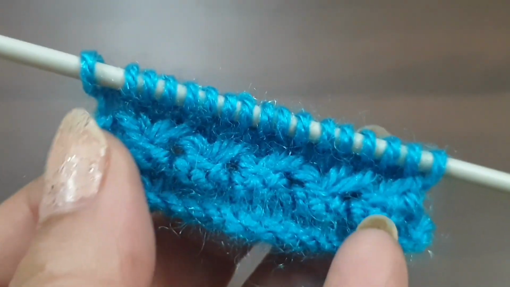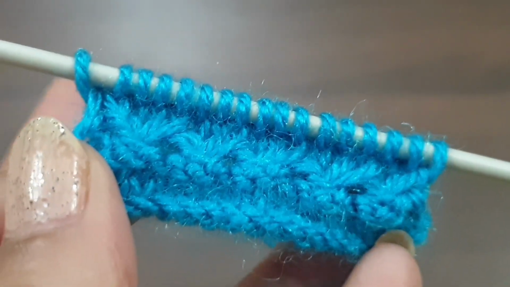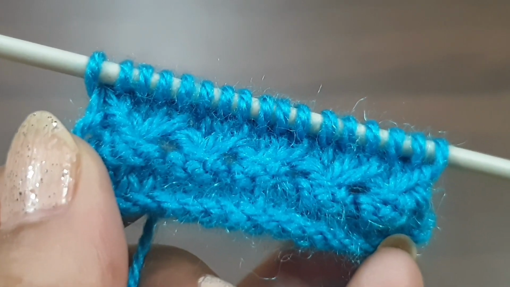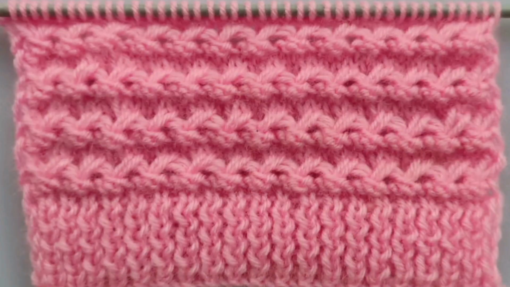In this way we repeat these 1 to 4 rows, and after repetition of 4 rows this pattern looks like this. You can apply this pattern in any kind of your project like ladies cardigan, lady jacket, girls top, baby sweater, gents half sweater, full sweater.